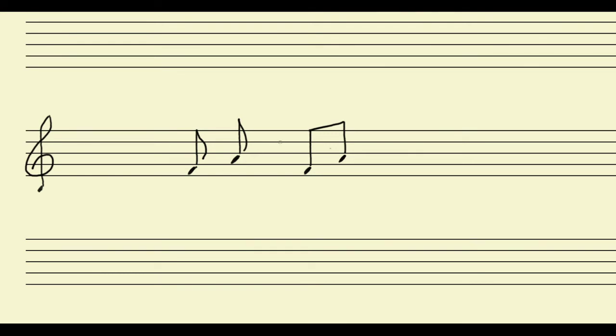Now, musically, what you see here on the left is exactly the same as what you see here on the right. You would perform these exactly the same way. There's no difference between the way that you perform these. Just aesthetically, sometimes it's easier to read, especially when you have a lot of eighth notes, if they're beamed like this, and it is definitely easier to write than having to write all of those individual flags.